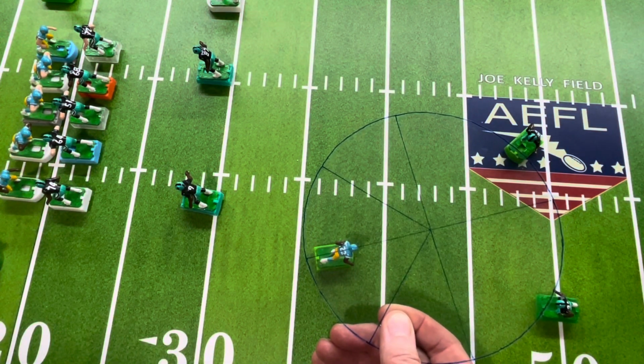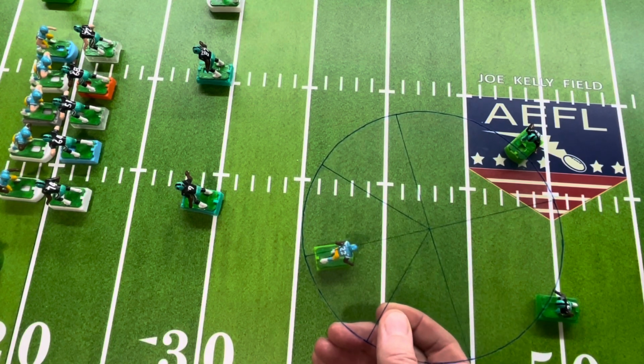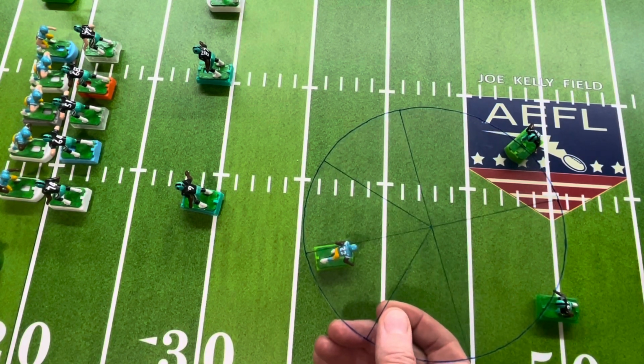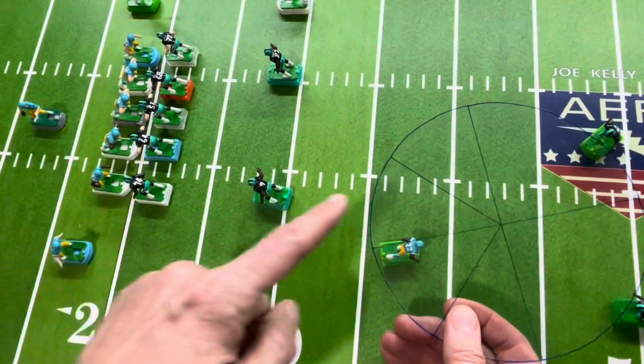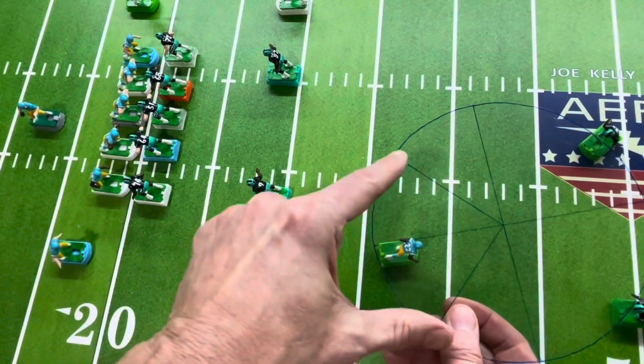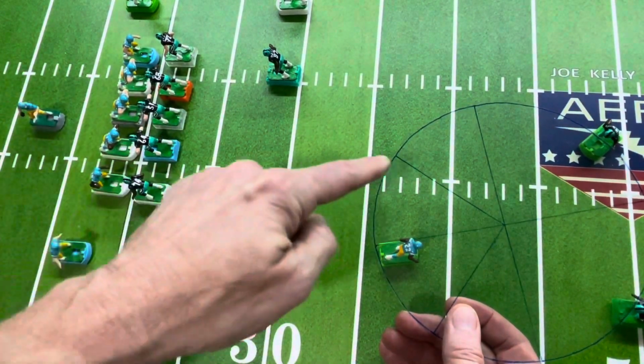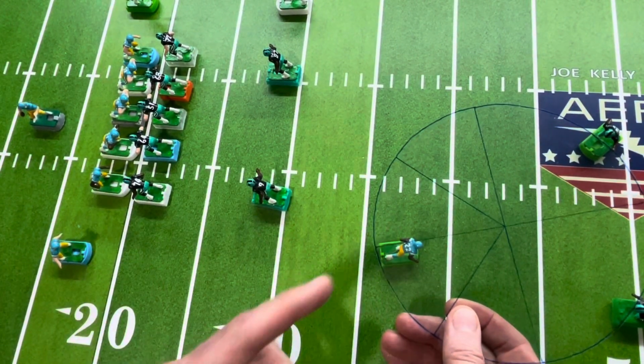If the defender's helmets are touching the circle or underneath the circle, then the receiver is not open and you cannot throw to him. In this example, the defender's helmets are outside the circle and the receiver is open. Now you look at that arc. You see the quarterback's within that arc, but this time you can't throw over top the receiver.